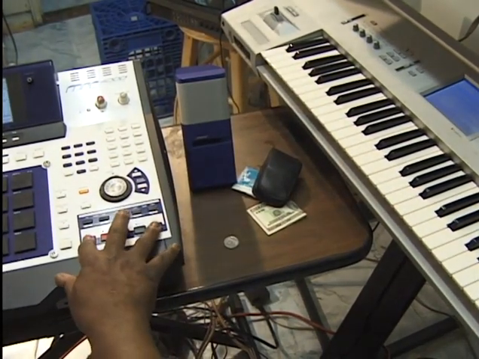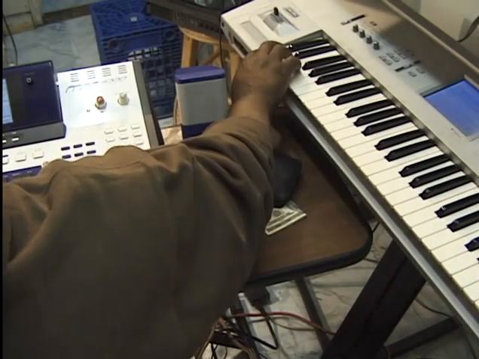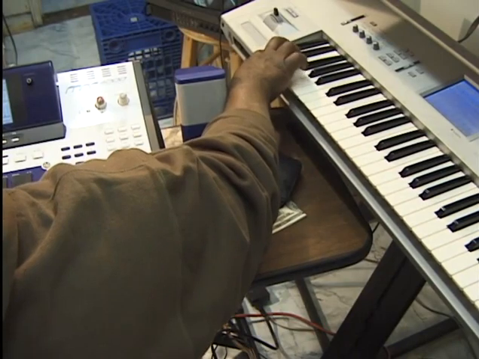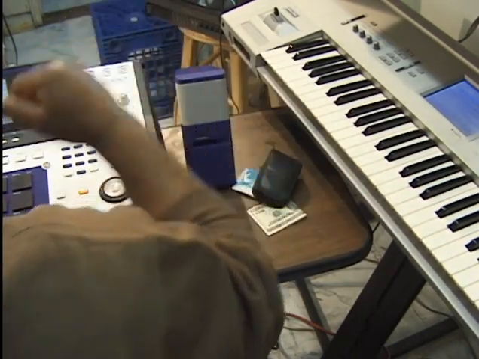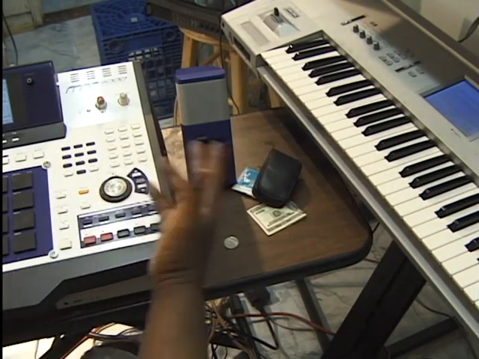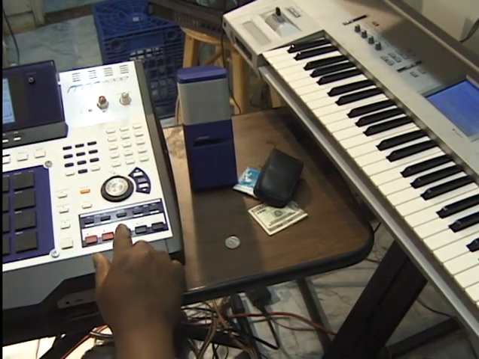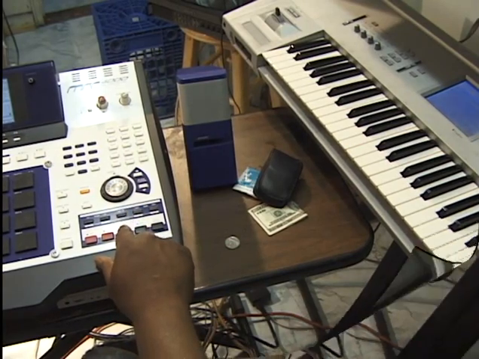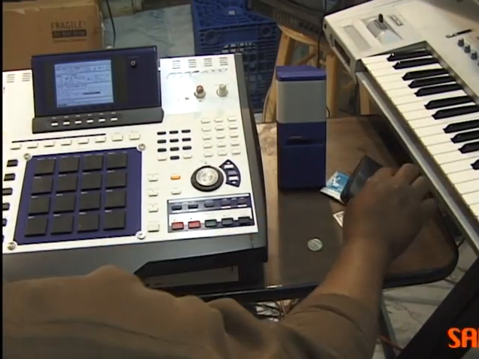Pattern, press record, play, 2, 3, 4. So I put a little pattern in. And play, start.